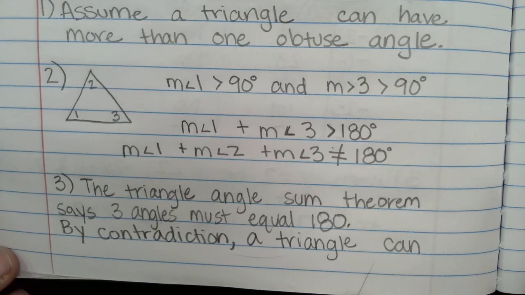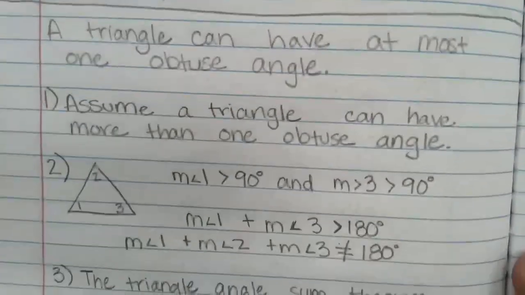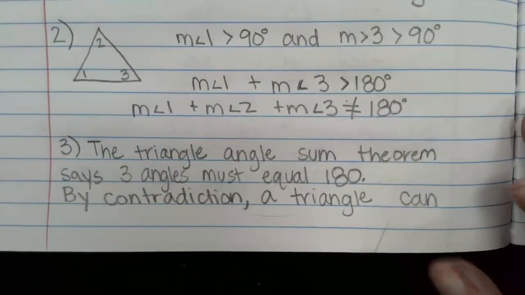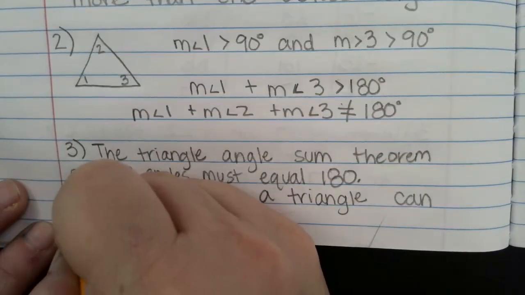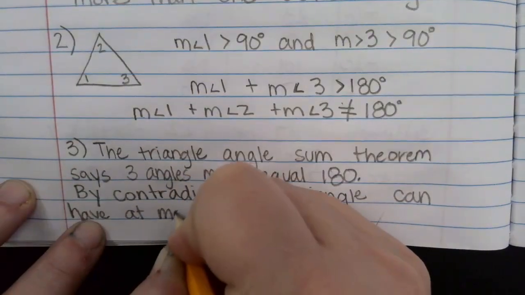What were we trying to prove? A triangle can, what was the problem? Can have at most how many obtuse angles? 1.